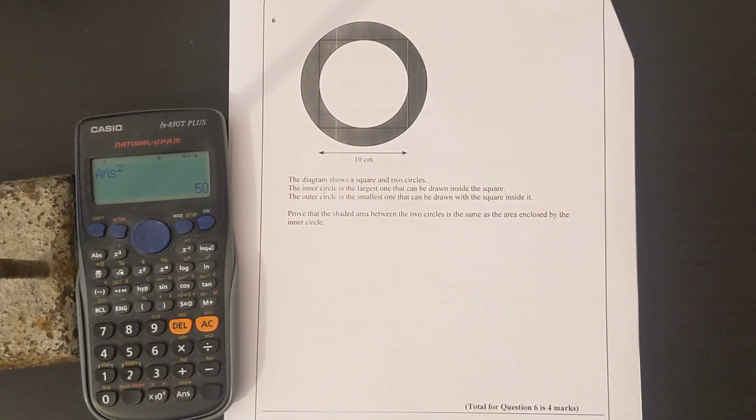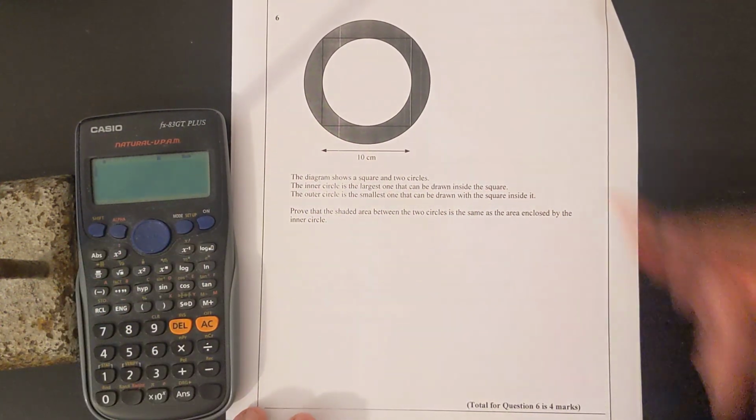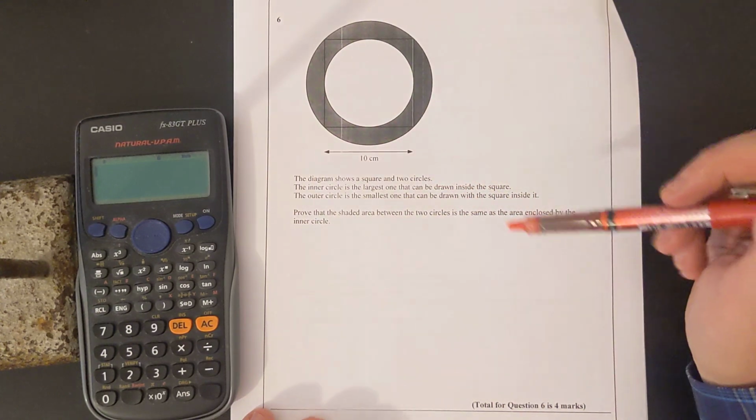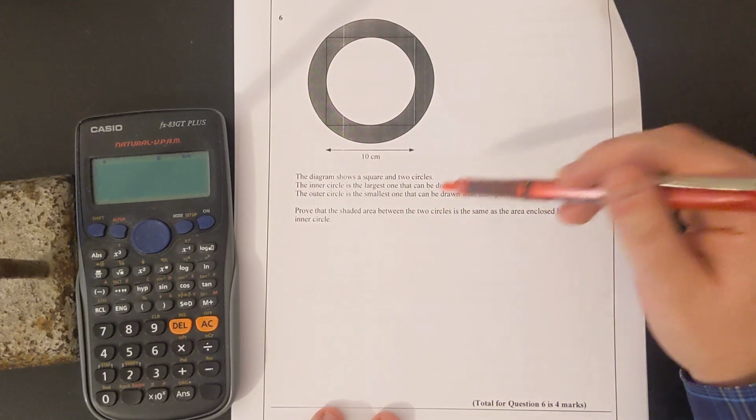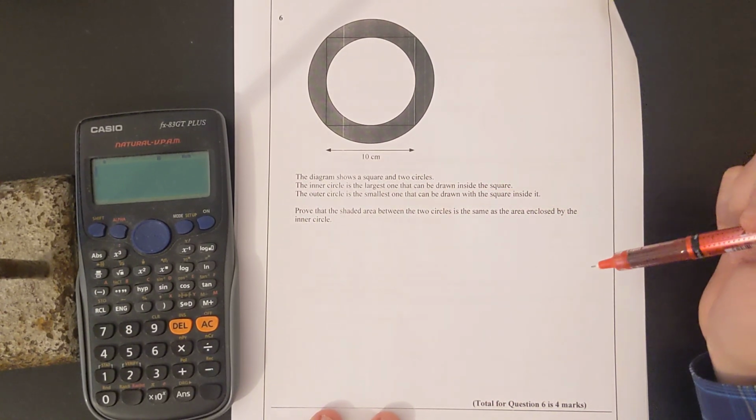Question 6 looks a lot more intimidating than it is. The diagram shows a square and two circles. The inner circle is the largest one that can be drawn inside the square. The outer circle is the smallest one that can be drawn with a square inside it.